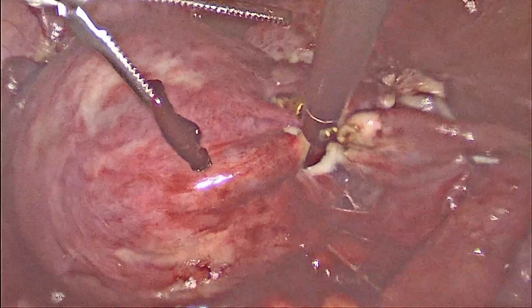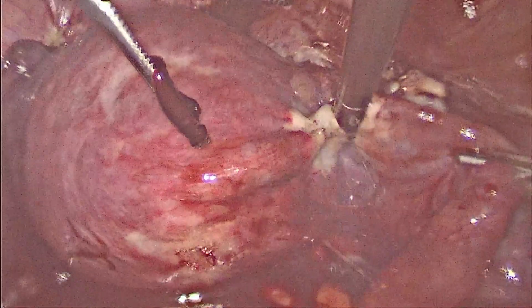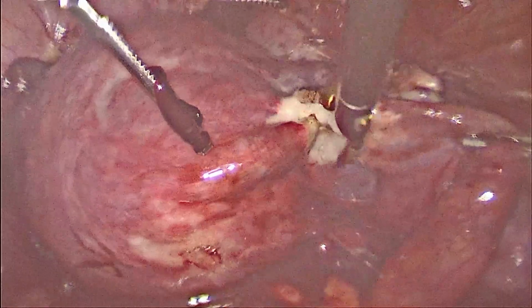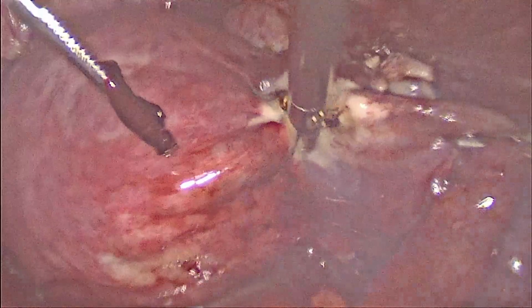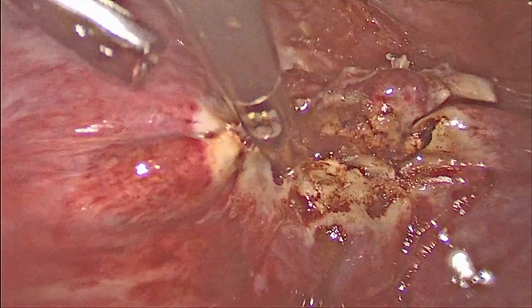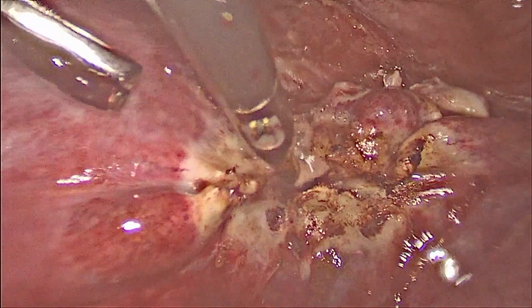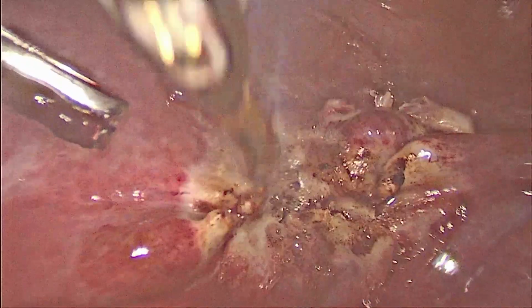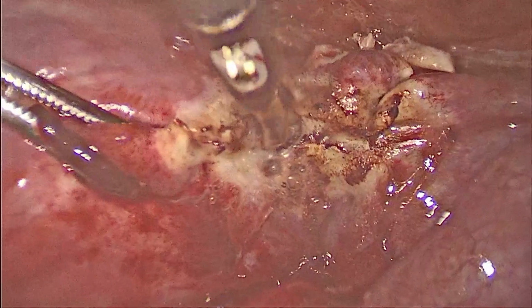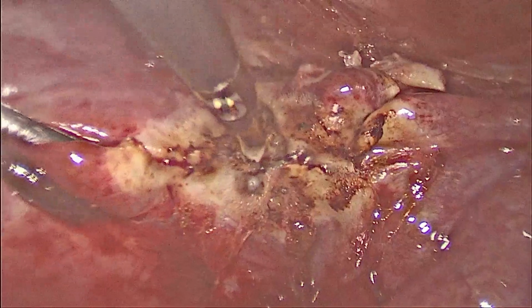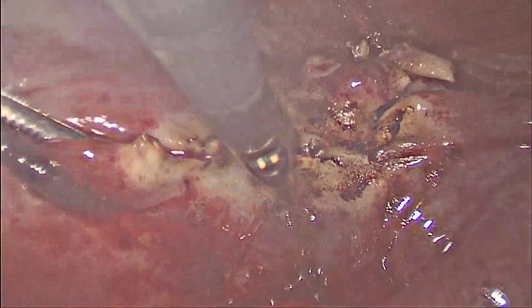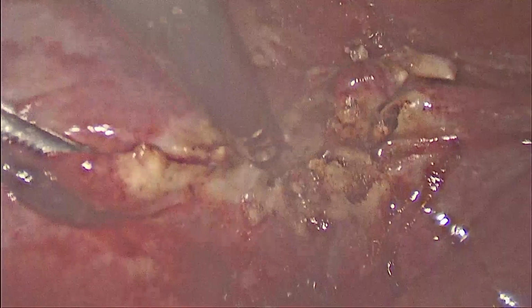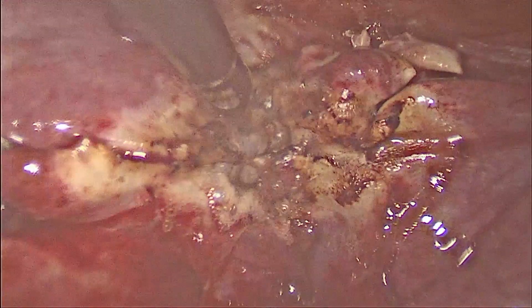So we are finding it difficult to separate the right adnexa from the sigmoid colon. So we are trying to divide the cornual pedicles before reaching the uterine vessels. And later, after completion of the hysterectomy, we can go and excise the adnexa on the right side.